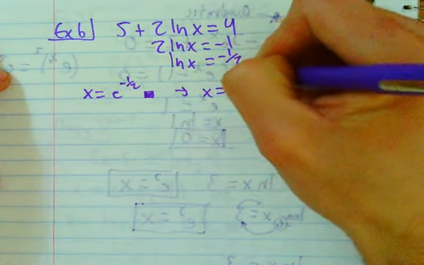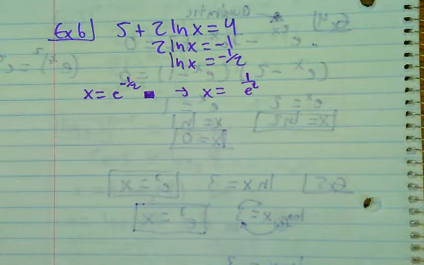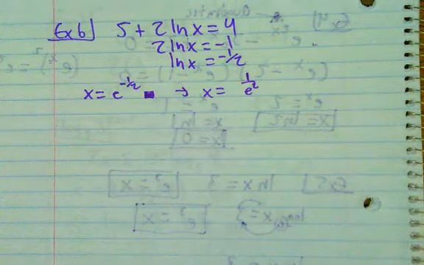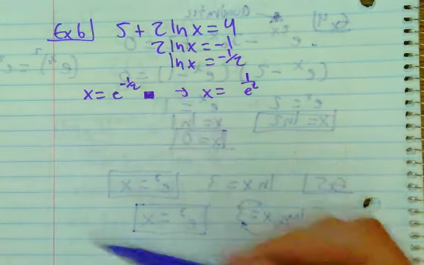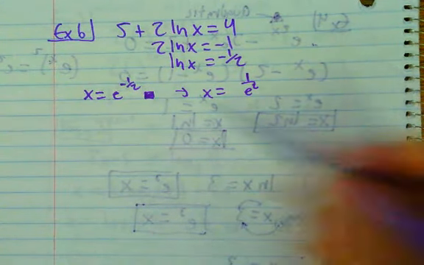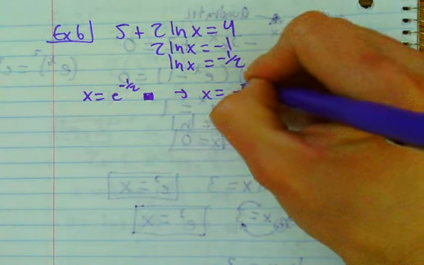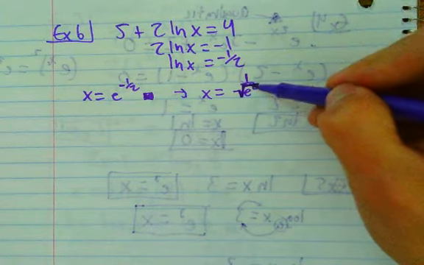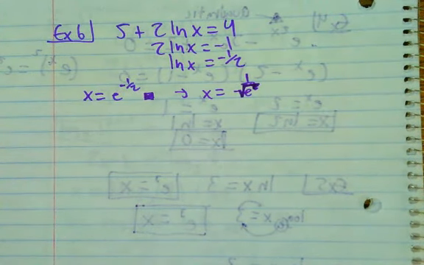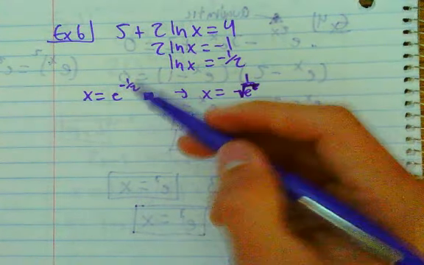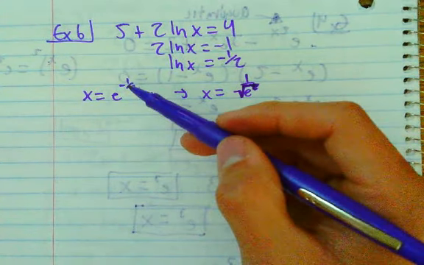Any negative power brings it down. Wait a second. It's negative 1/2, so it's what? Square root, I'm sorry. Not 2. Get rid of that 2. Square root of e. Sorry, my mistake. The 1/2 tells you that it's a root, right? And the negative tells you that it would be on the denominator. Cool? Alright, we have a couple more examples and we're done.